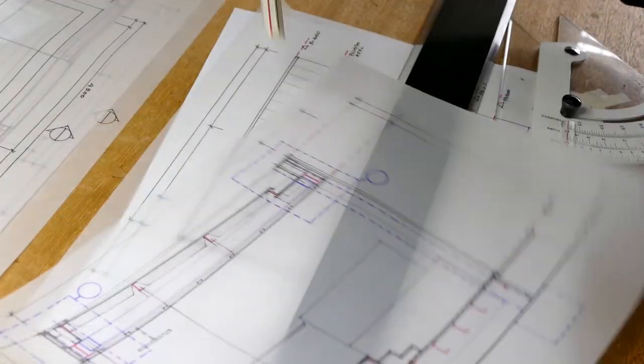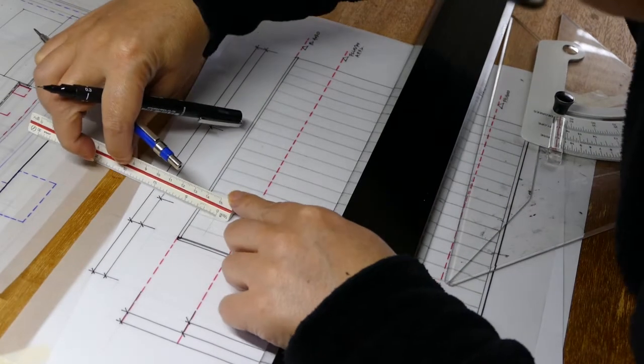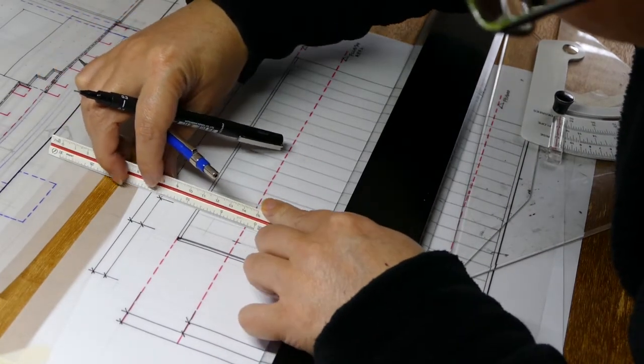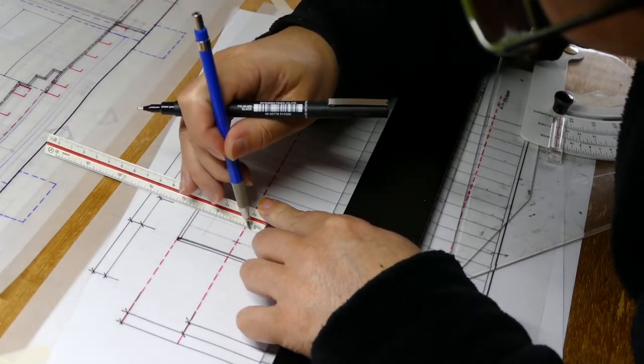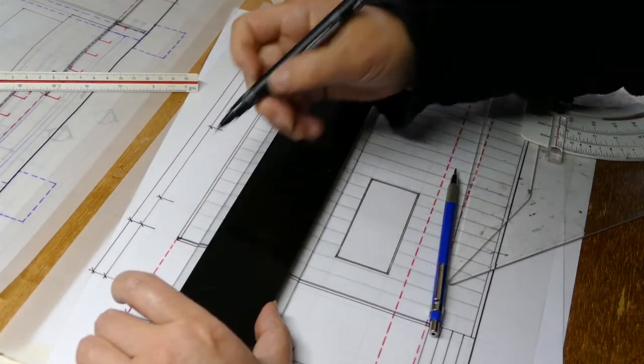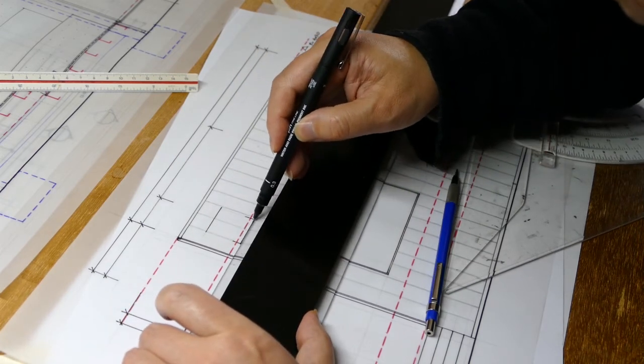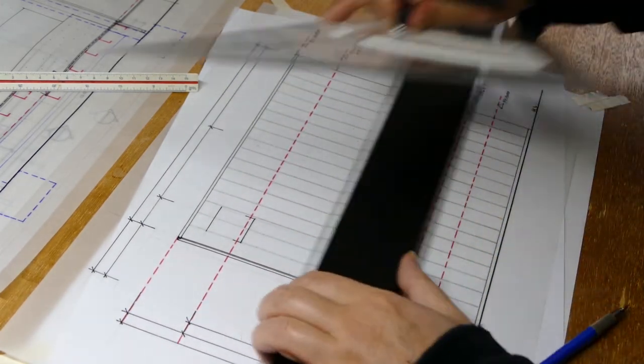So how far away? About 300 below. Okay, and then I'll make about 500. It's a little box shape. So that'll be your rain head. It will be there.